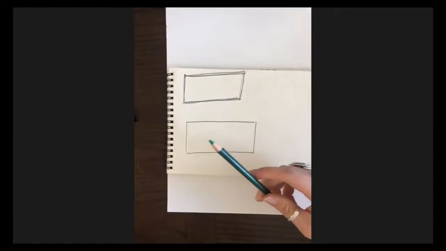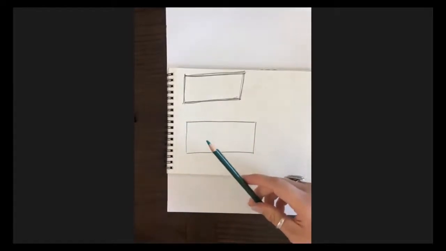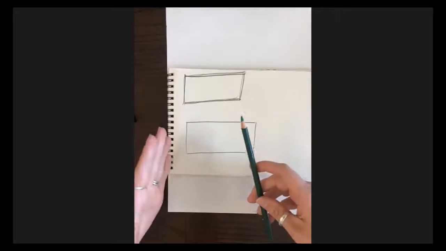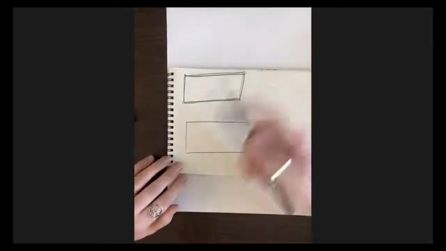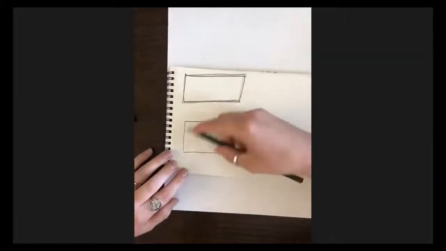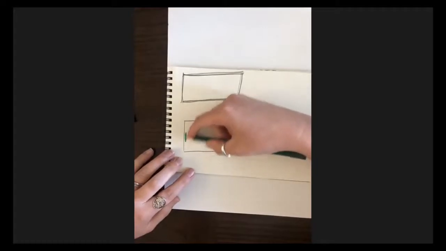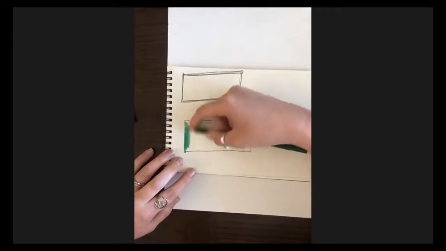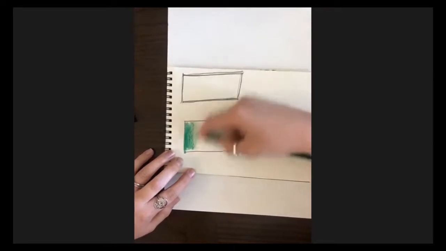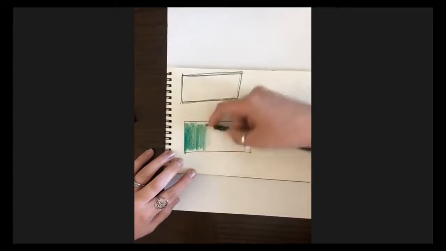So when you talk about value, you're going from dark to light. So what I'm gonna do is take my colored pencil, and when we start off dark, of course, just like what we've been talking about, you're gonna put a lot of pressure. And then gradually, as you move down your rectangle, you'll take some of that pressure off.